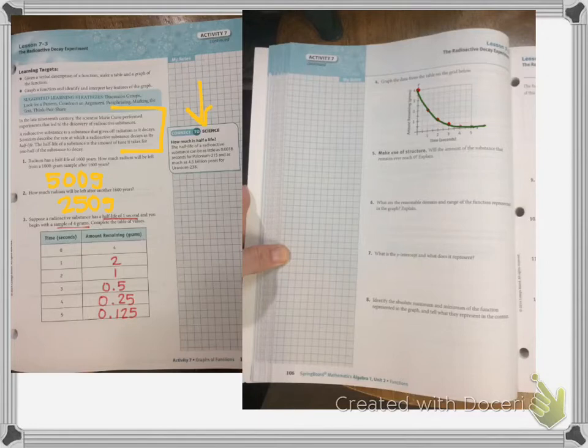And it says, will the amount of the substance that remains ever reach 0? Explain. Okay, the answer is no. Because if I asked you for a half of something, you could always actually answer my question. You're never going to say, oh, well, the half of that is 0, because that's just not possible. So, yeah, you can always half it. Therefore, will it ever reach 0? The answer is no, because that is an infinite answer. You can answer that question with an infinite amount of numbers. So, explain that how you would like in your own words.